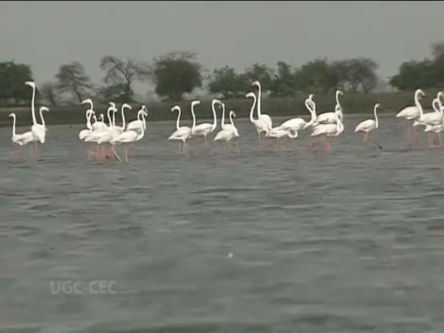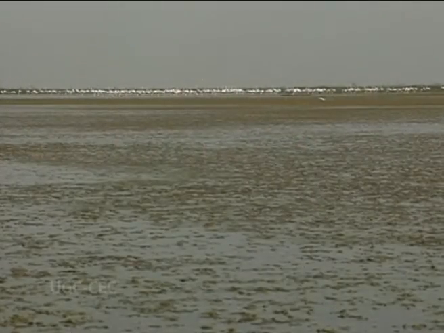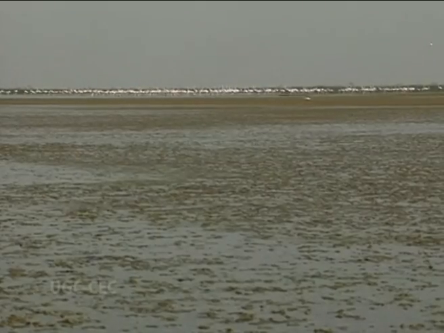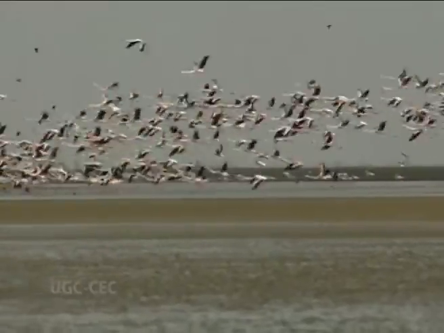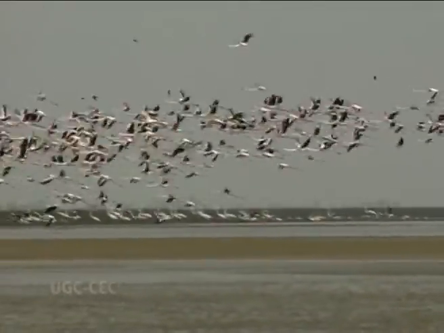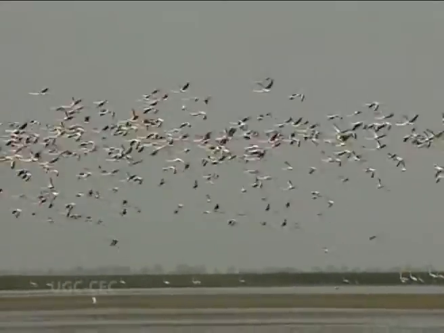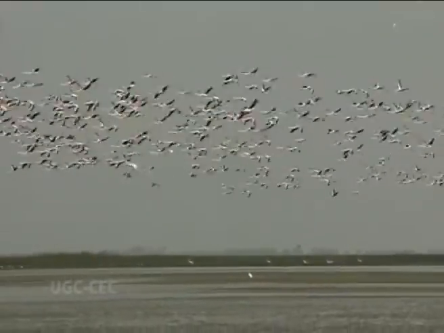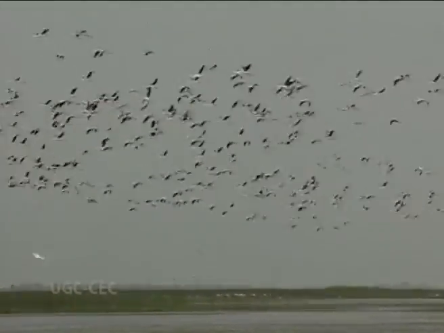Other important migratory birds which show local movements are flamingos. It is also a beautifully colored bird which is seen in thousands at different water bodies, mainly near the coastal area. So these are some of the migratory or water dependent species which are visiting India during winter.